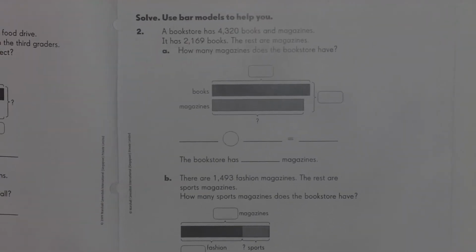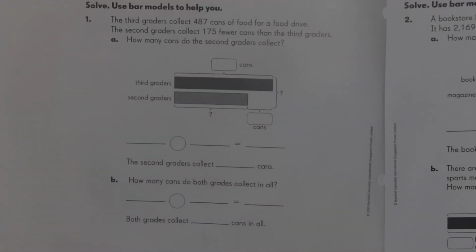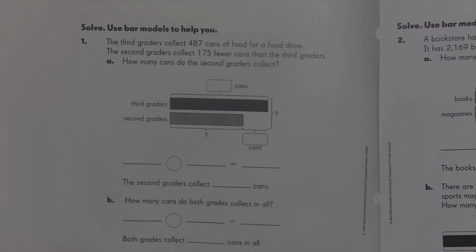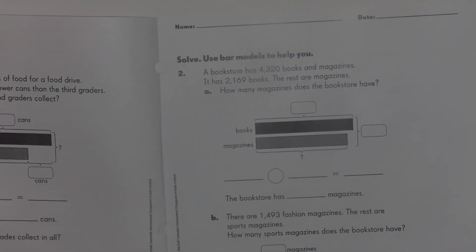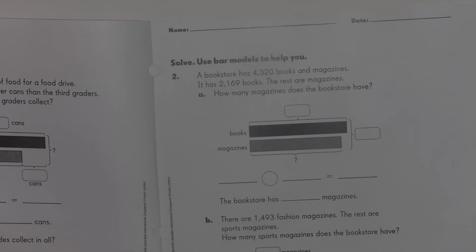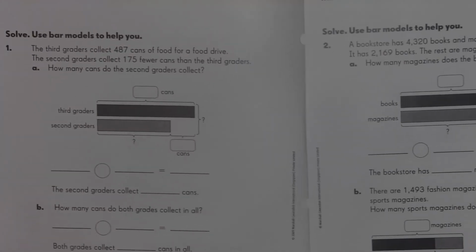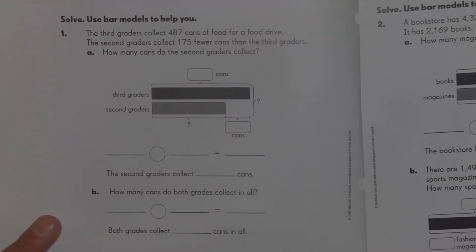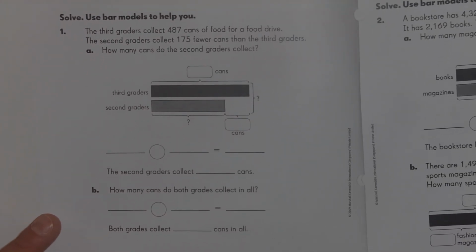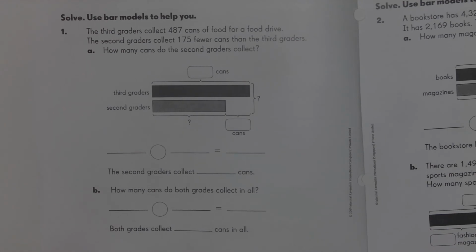So you're going to do these 2 pages, number 1 and number 2. You're going to fill the numbers in and you're going to check your work after each problem. So what I'm trying to tell you, and not doing a very good job of it, is I'm going to solve number 1, check my work, and then I'm going to solve number 2 and check my work. Okay, ready, set, go.